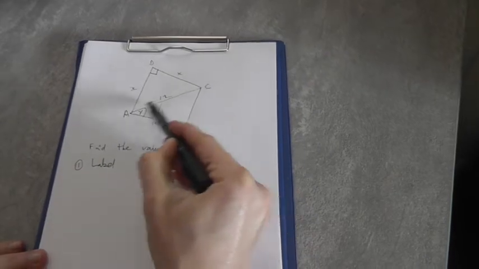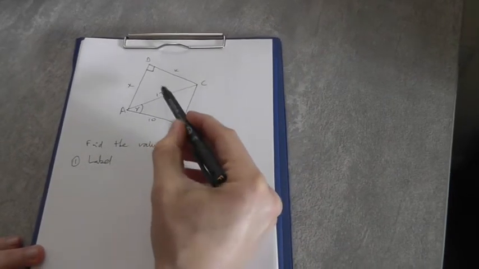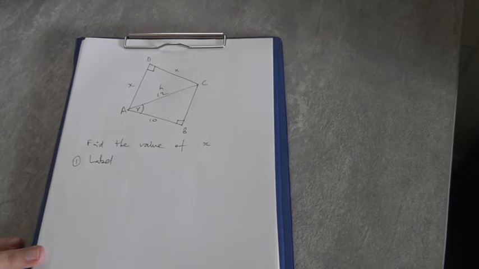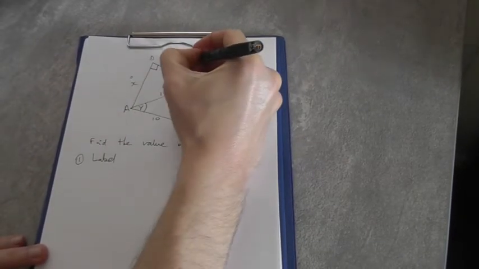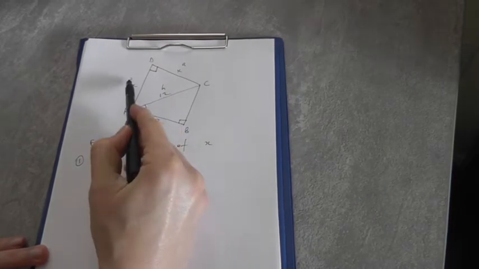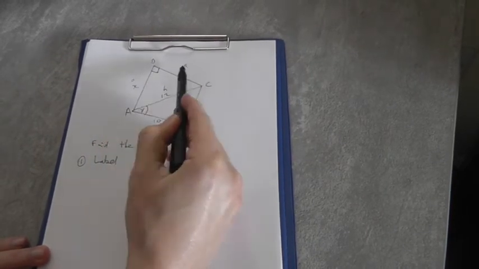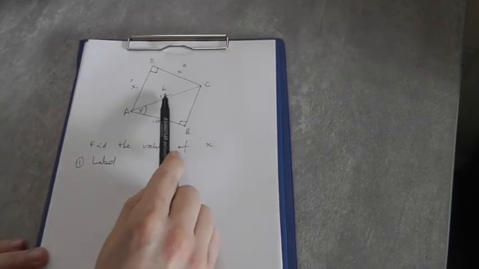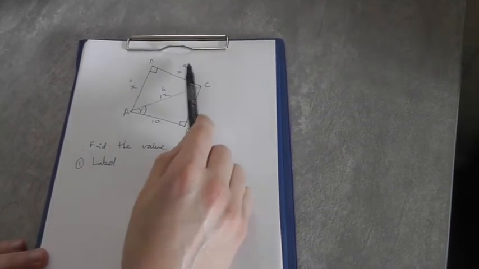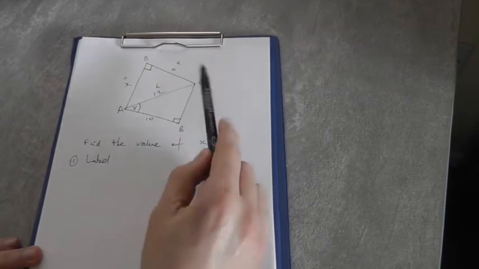Well, this side here, 12, it's opposite the 90, so I'm going to label that h, short for hypotenuse, thus meaning that these two sides here must be the opposite and the adjacent. And you can label them O and A, opposite and adjacent, or adjacent opposite, whichever you like. Okay, so the first part we've done, we are labelled, that's the hypotenuse, that's the opposite, and that's the adjacent, and we're going to use just this triangle here.